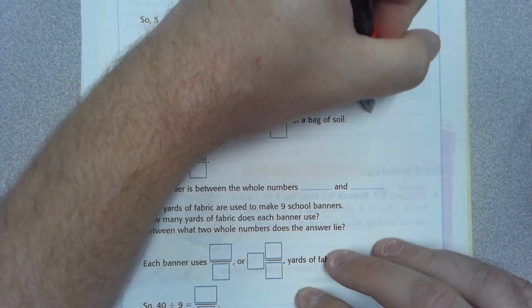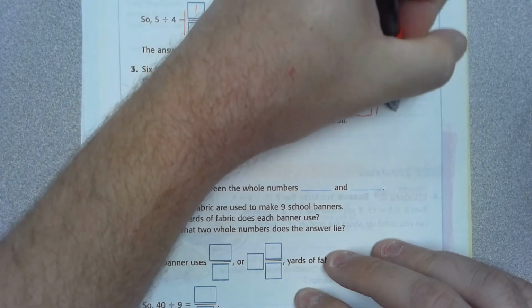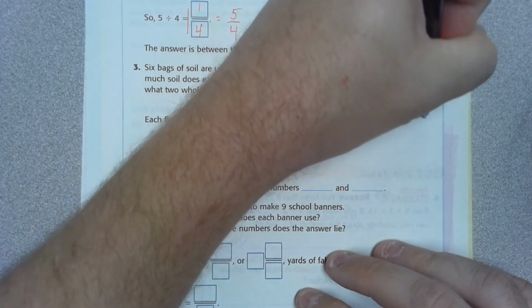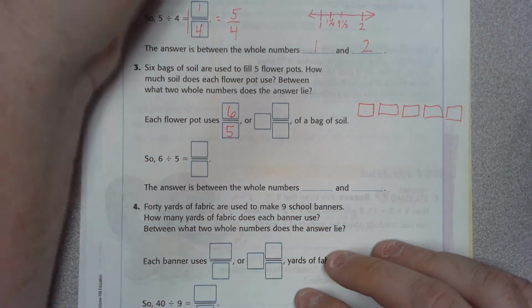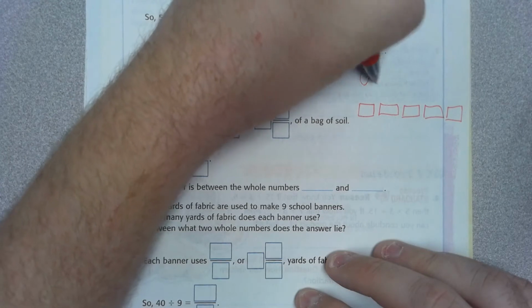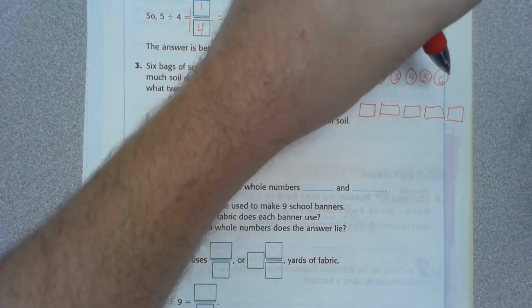Well, if we have our flower pots, which I'm just going to draw a square for these, these are 5 flower pots, right? And we have 6 bags. And let's draw a circle for a bag. These are 6 bags. This is 1, 2, 3, 4, 5, 6.